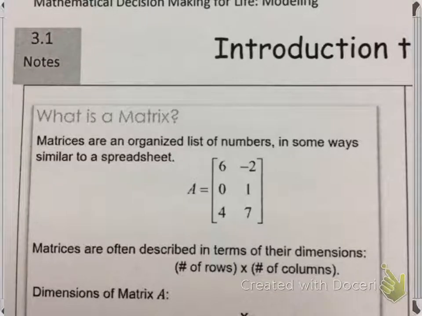This is Note Taking Guide 3.1 for Mathematical Decision Making for Life. Today we're going to talk about something called a matrix. So what is a matrix? Matrices are an organized list of numbers, in some ways similar to a spreadsheet.